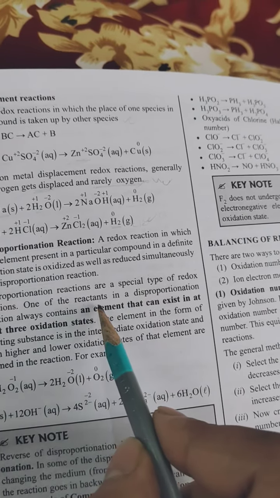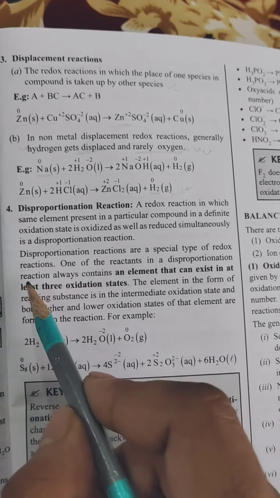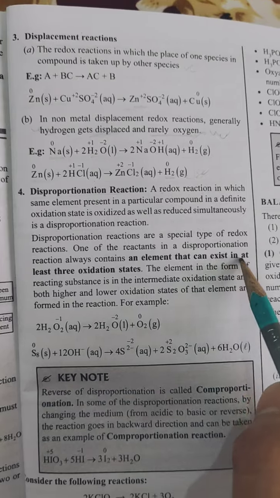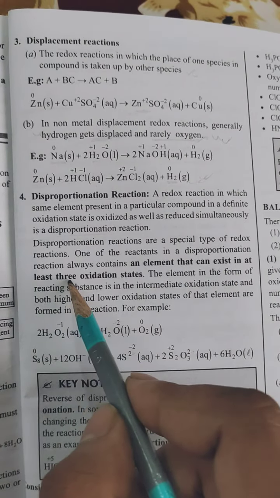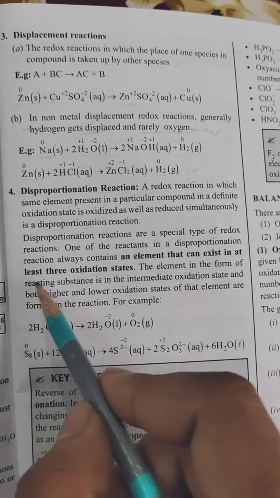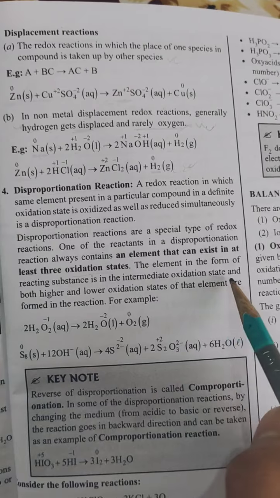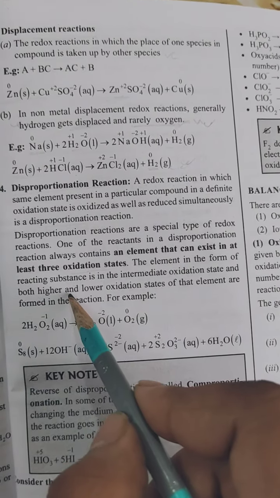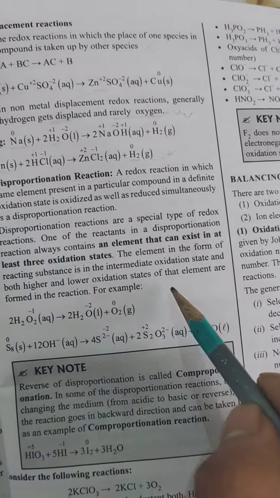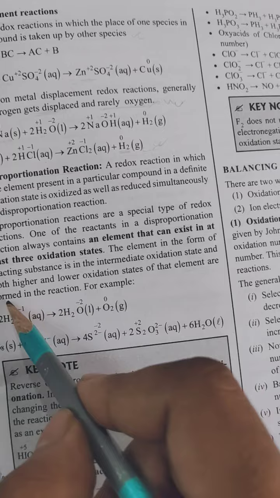One of the reactants always contains an element that can exist in at least 3 oxidation states. The element in the reacting substance is in the intermediate oxidation state, and both higher and lower oxidation states of the element are formed in the reaction.